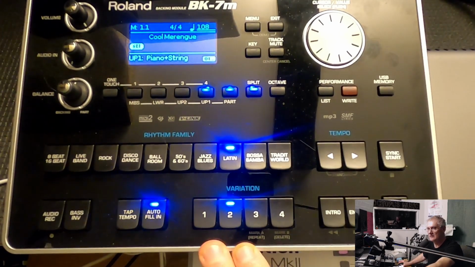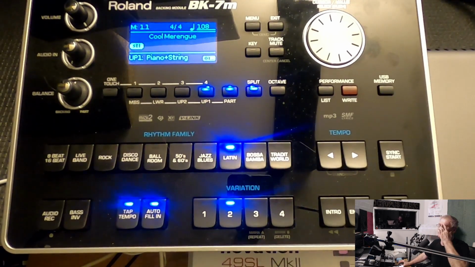So that's it about this part. In this video we covered the setting in BK7. Maybe in another video we can talk about the setting in Cubase, so that it will be more clear to you when you can see what is happening exactly in Cubase.